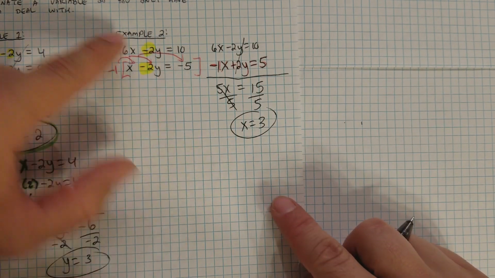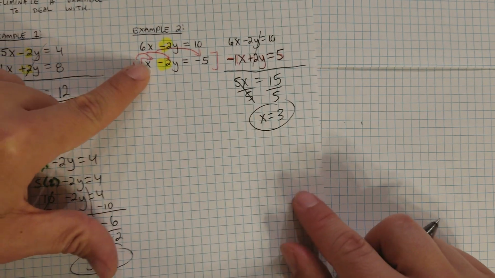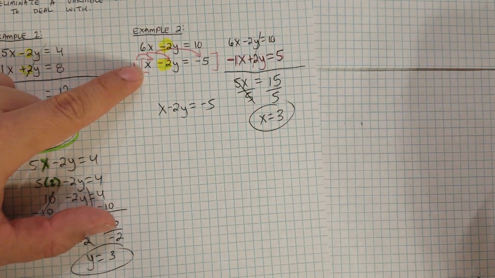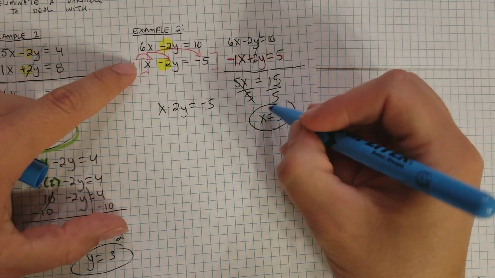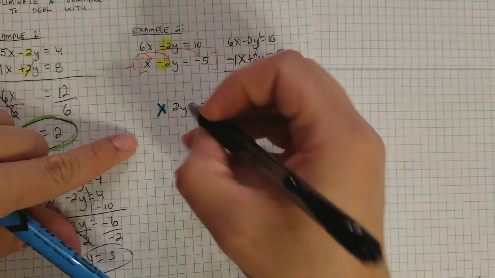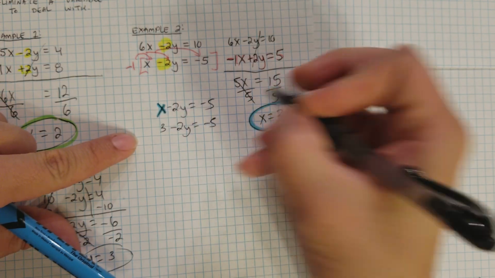Now I have to solve for the other one. Pick an equation, doesn't matter which one. I'm going to pick the bottom one. Now the bottom one says x minus 2y is equal to -5. Since I know x is equal to 3, I can plug that into the x value. So now I'm going to replace this with 3 minus 2y is equal to -5.